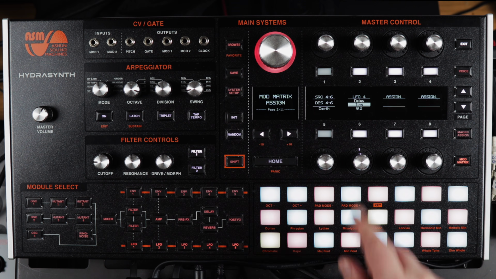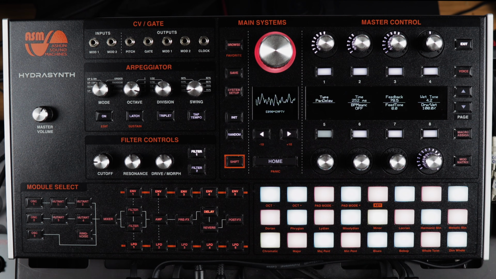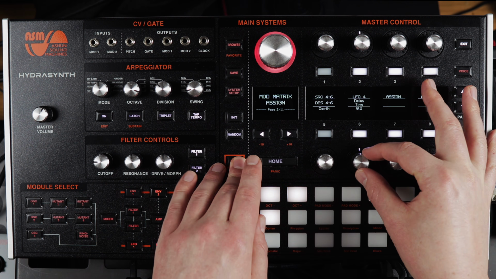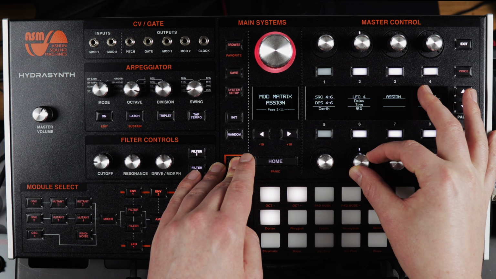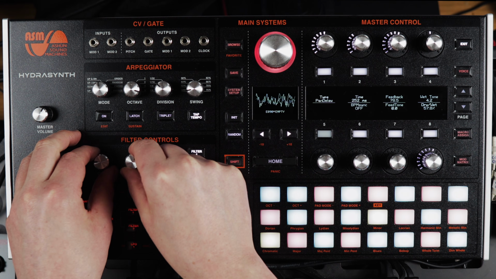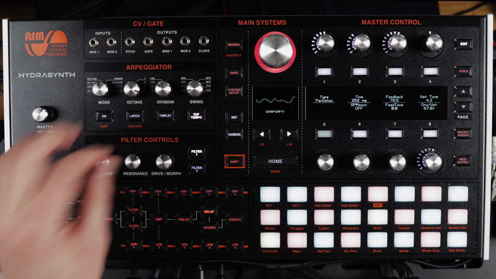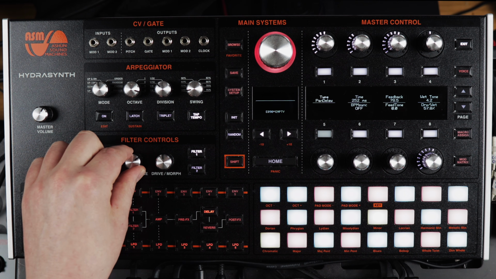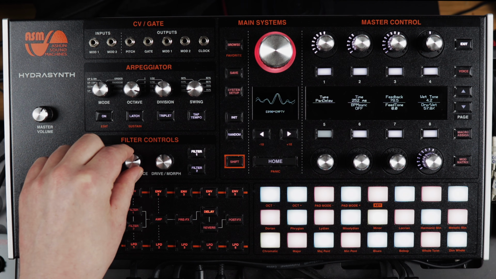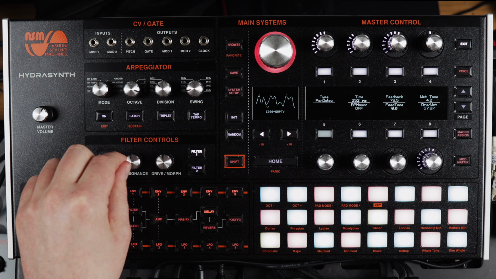Let's have a listen to that. Let's go fully wet so you can hear it. Let's add a little bit more. Add a little bit of resonance as well, because with that filter moving, we can really hear that pop out. Yeah, let's go for that.